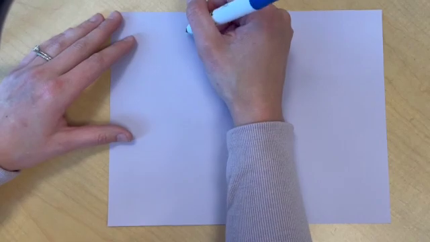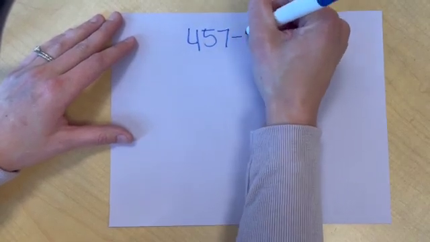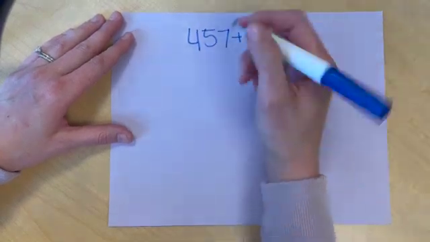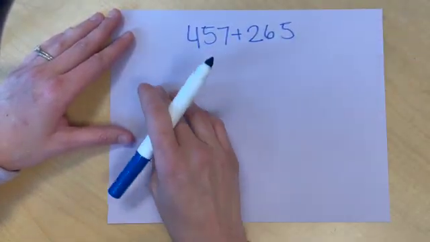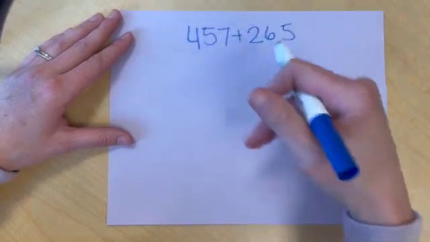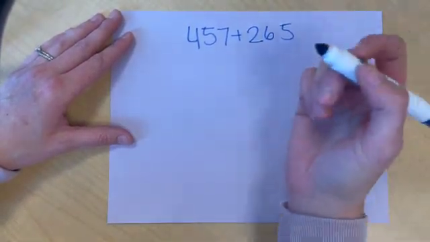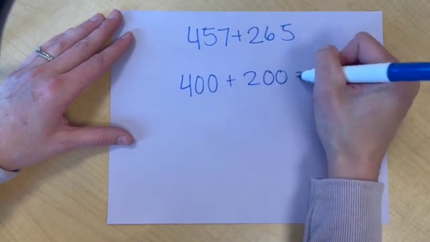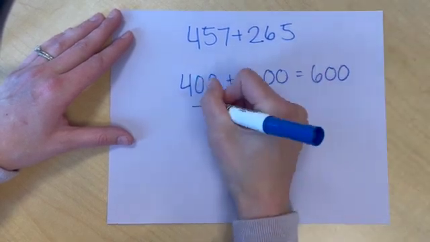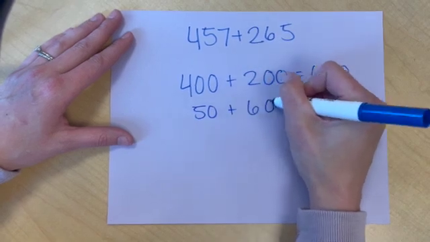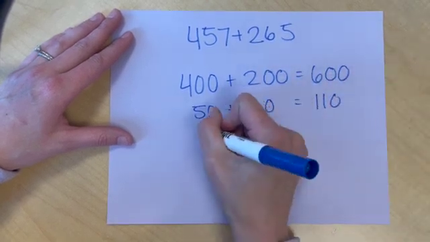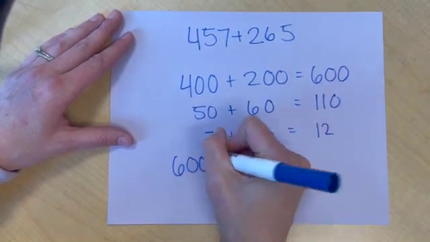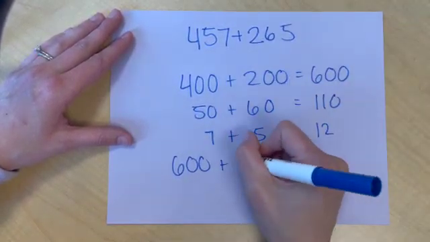This is another strategy that goes along with place value. As long as students can pull apart the hundreds, tens, and ones and add them together, all they're doing is adding horizontally rather than adding vertically, like the stacking strategy. So we're going to pull out the hundreds, 400 and 200, add it together, and then the tens, it's 110, and then 7 plus 5 equals 12, and then we'll put all of these together.